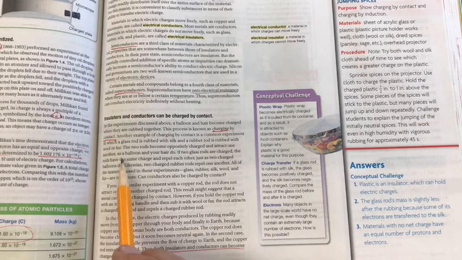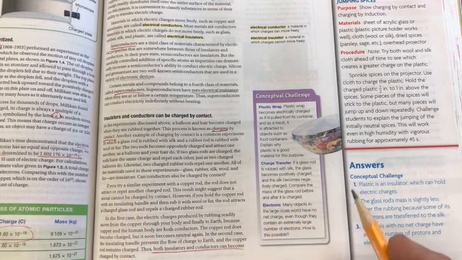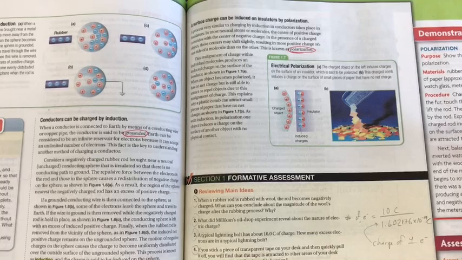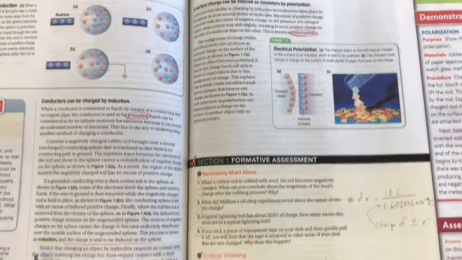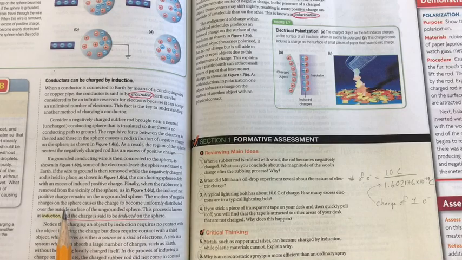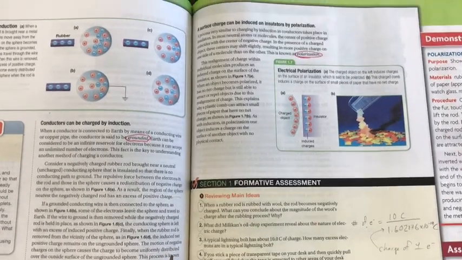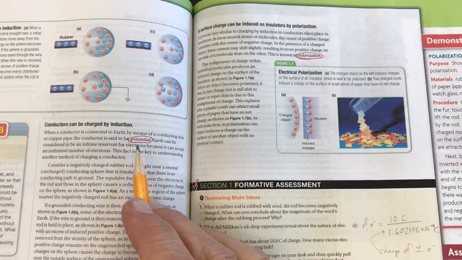The last part of our section talks about grounding and inducing a charge. And we're going to talk about grounding first. So grounding is very important.